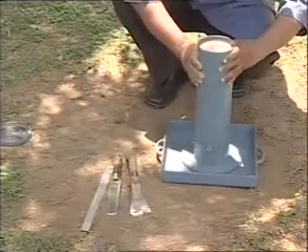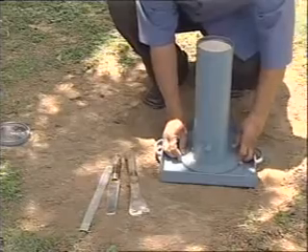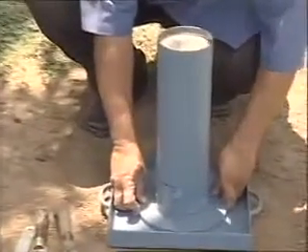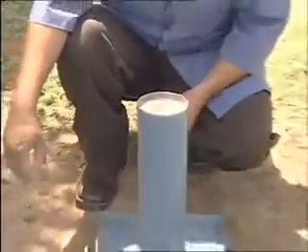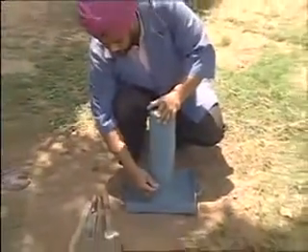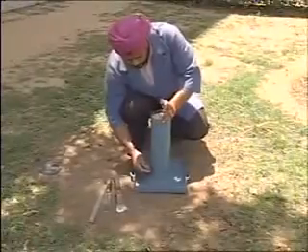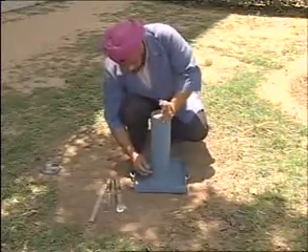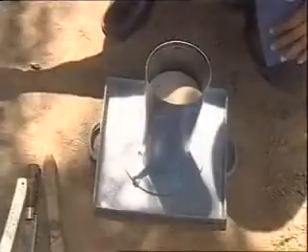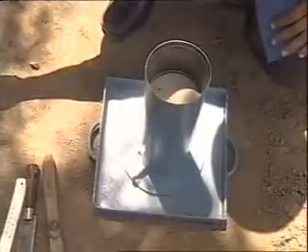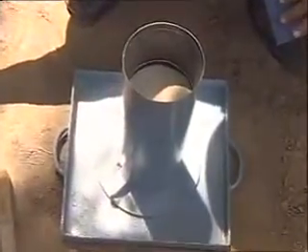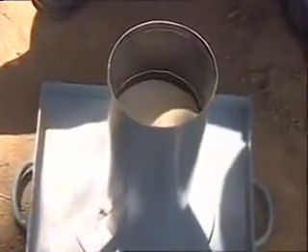Place the sand pouring cylinder concentrically over the excavated hole. Open the shutter and allow the sand to run out into the hole until no further movement of sand takes place in the cylinder.